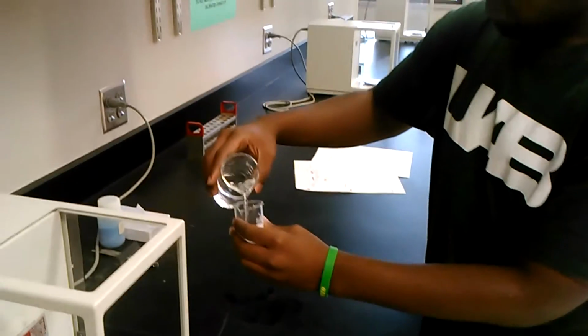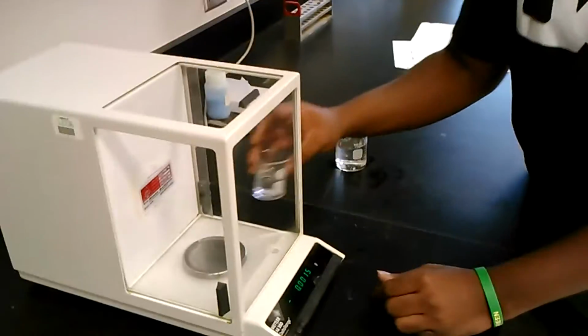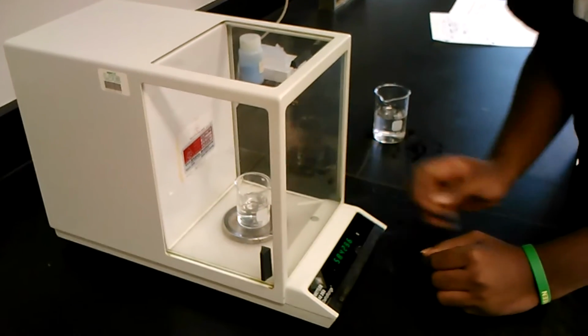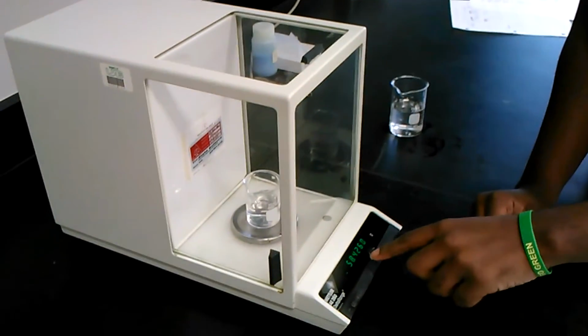Add the liquid, about 30 milliliters. This is going to be our final mass. And once we get the final mass, we subtract the initial mass from the final mass. That gives our change of mass.